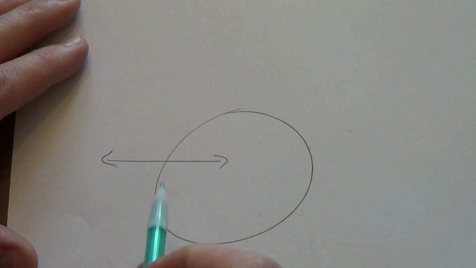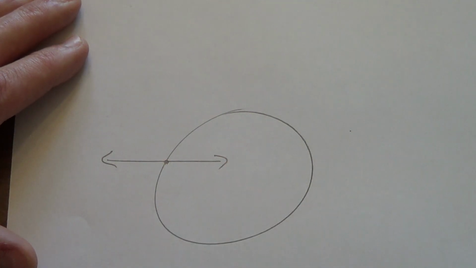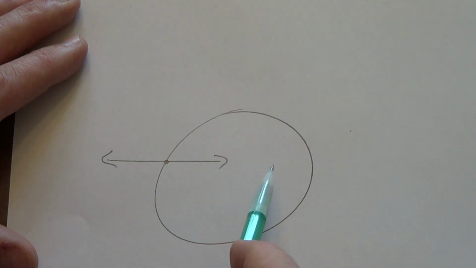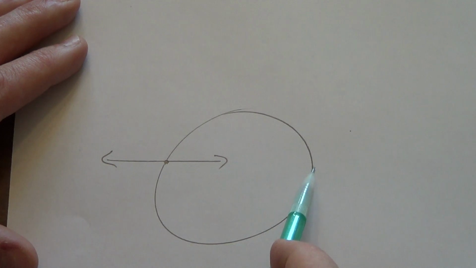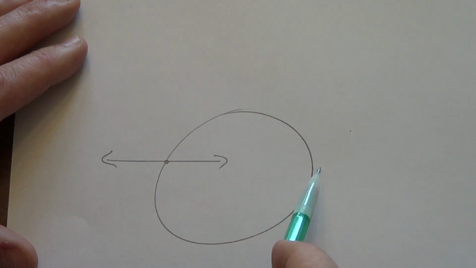Somebody would say, well, but it only touches the circle once. You just said a tangent was a line that only touches the circle once, and it only touches right here. Right, Mr. Oates? No. Why not? Well, remember, lines go forever, right? So a line would come out here and it would eventually hit over here and it would touch the circle twice. So this is really a secant line. It's going to hit the circle a second time.